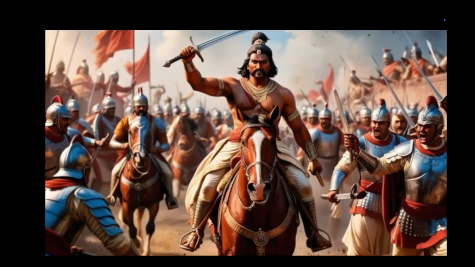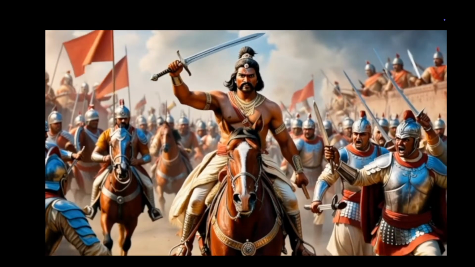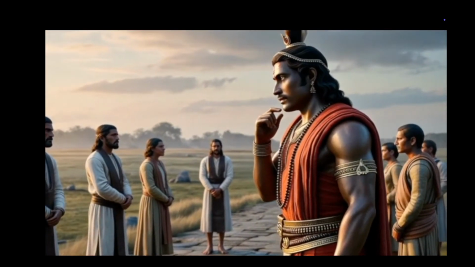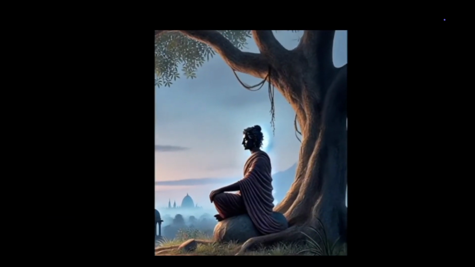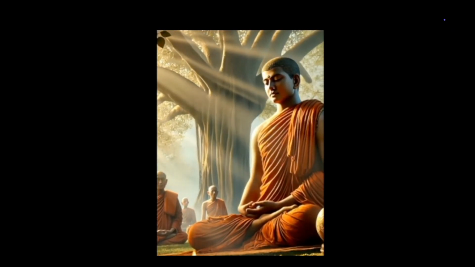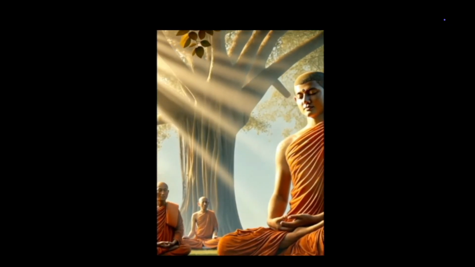Next, we travel to ancient India to meet Ashoka the Great, the third ruler of the Maurya dynasty. Initially a fierce warrior, Ashoka's transformation began after witnessing the devastation of war during the Kalinga conflict. Moved by the suffering he caused, Ashoka embraced Buddhism and dedicated his reign to peace and compassion.